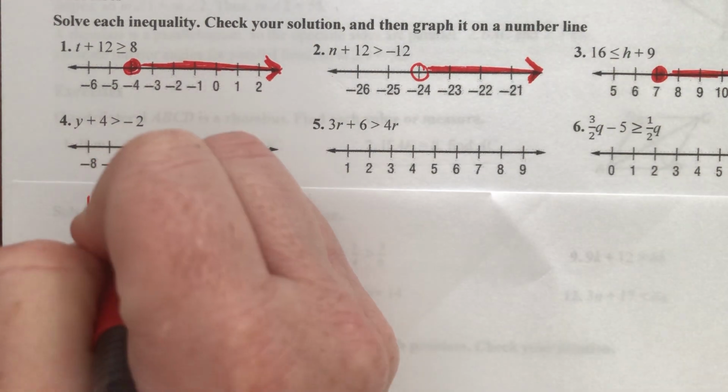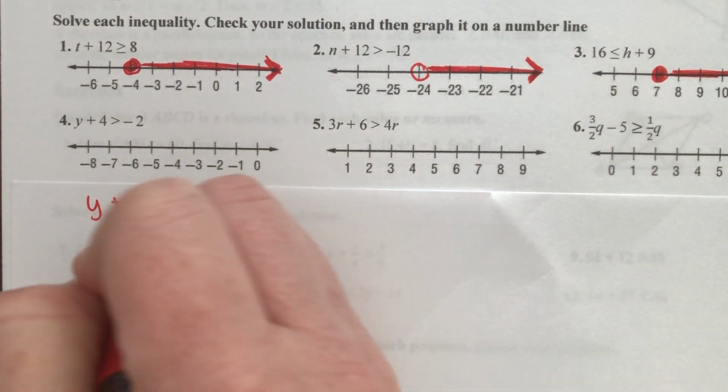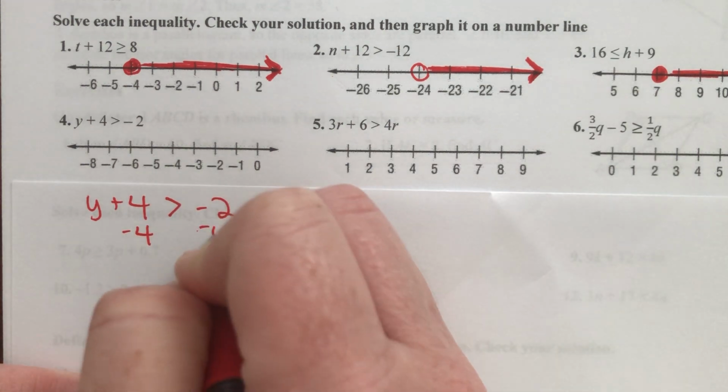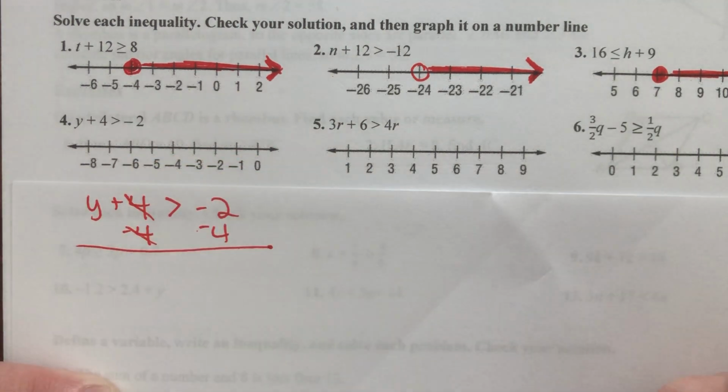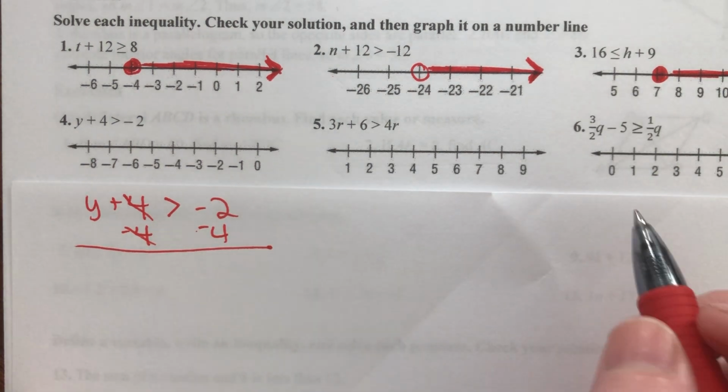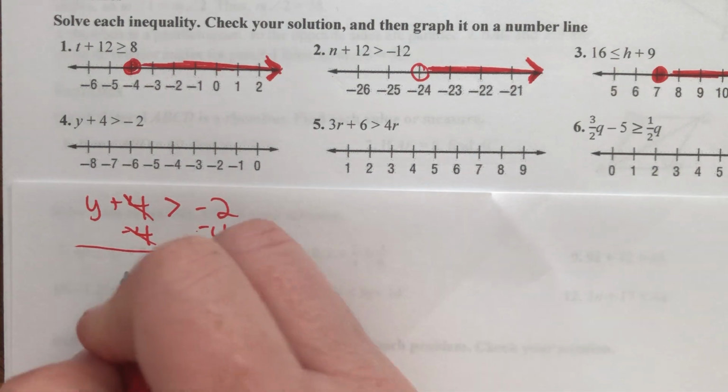y plus 4 is greater than -2. We have to get rid of that plus 4, so we subtract 4. Get why this is the subtraction property of inequalities, right? Because to solve an inequality, you have to subtract the same thing from both sides.